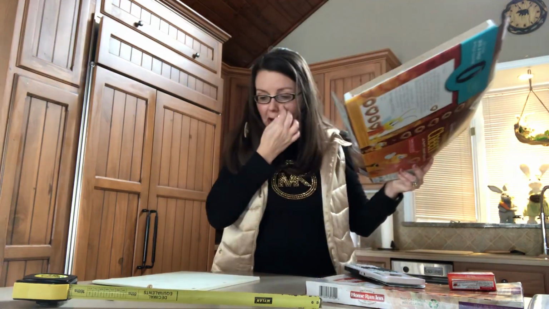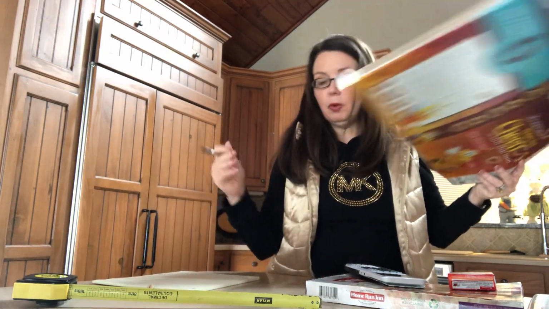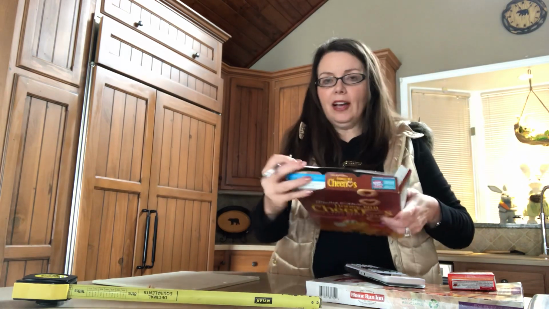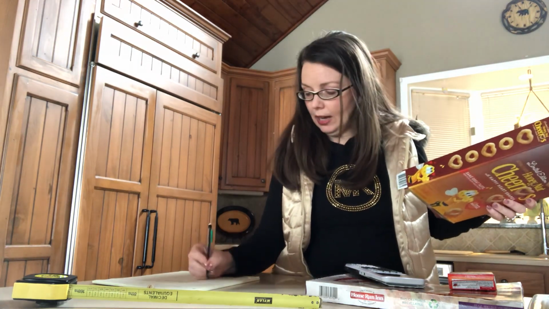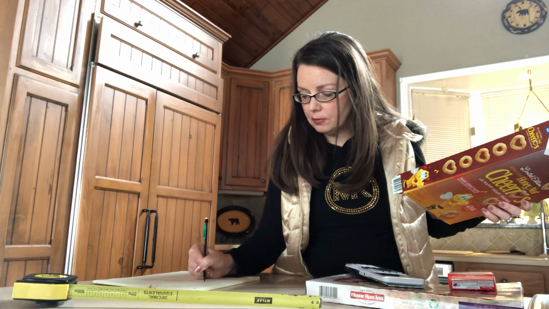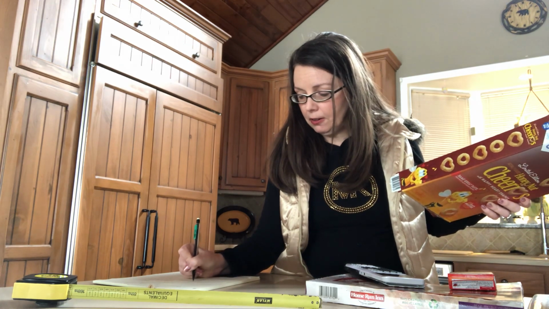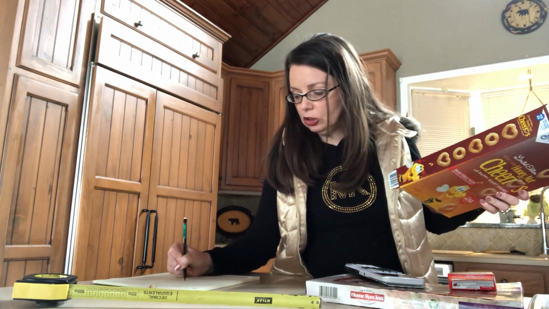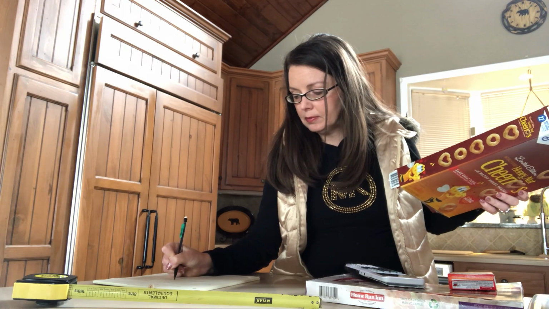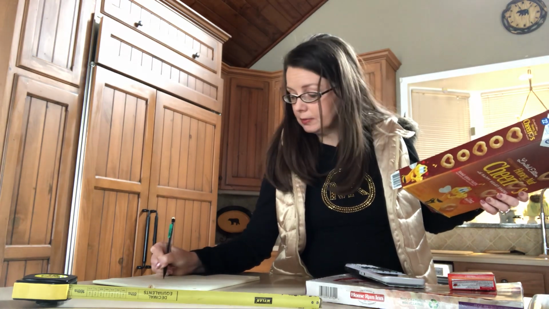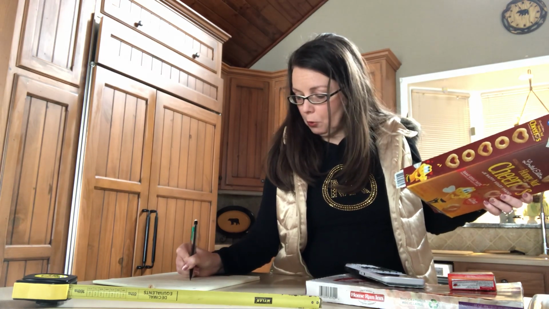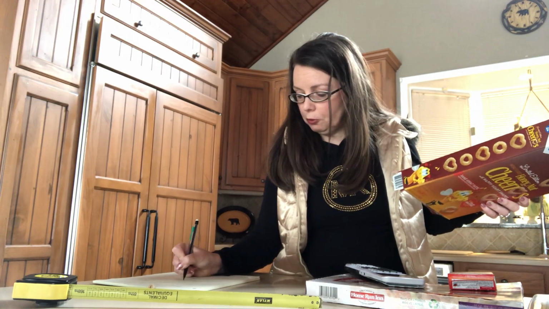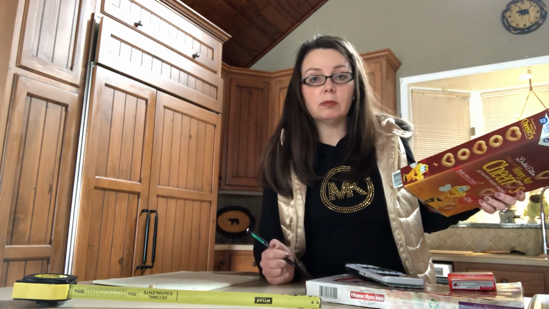Now, I already measured what that top base was, and that was 14.414. So to find the surface area, I need 2 bases plus 4 sides. I already know that my two bases are 14.414 each. So I have two of those.